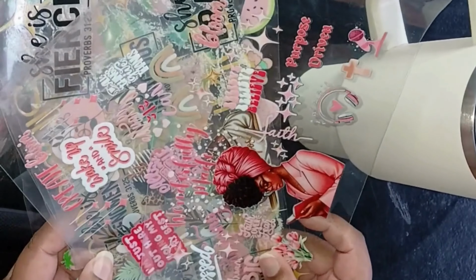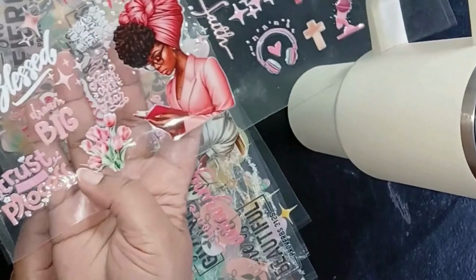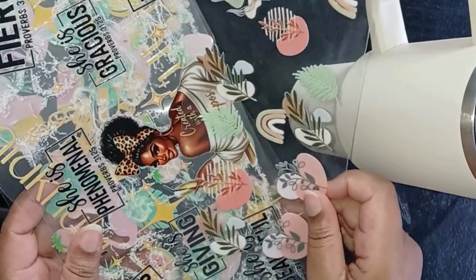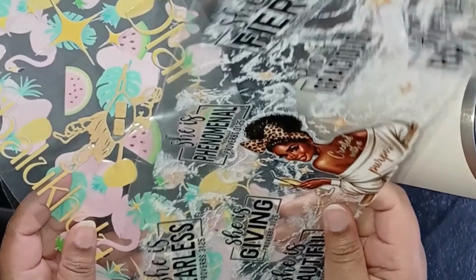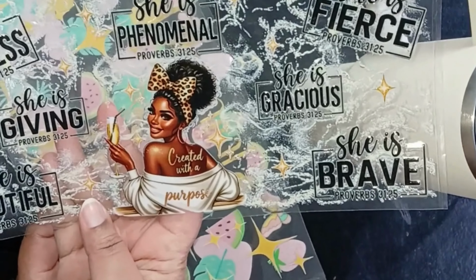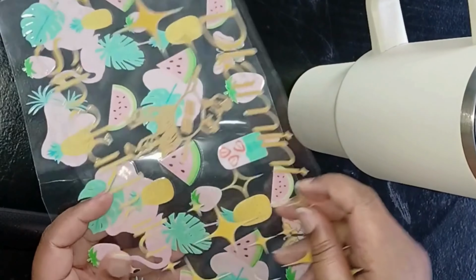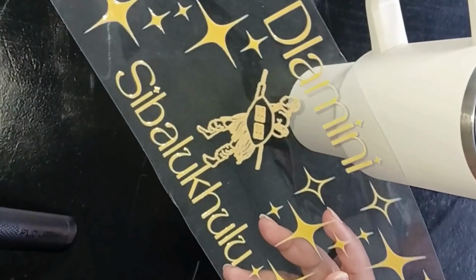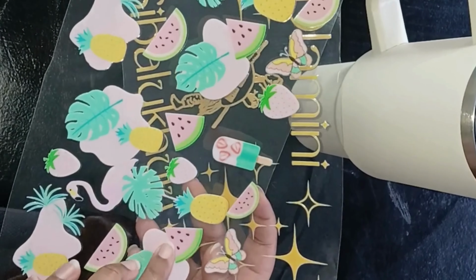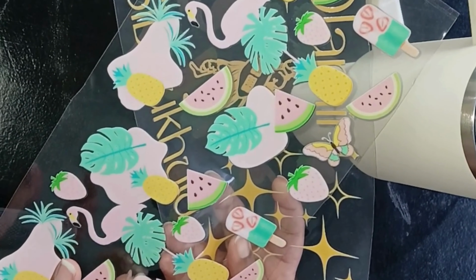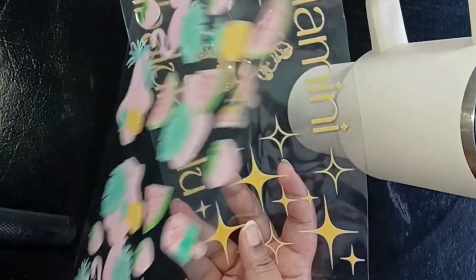So I've got quite a few here. I'm just trying to think which one to do. See how great these turn out. I'm going to put this aside. There are different ones. This one is so cute. This one is always the one. It really, really, really does look good. I think I'm going to do this one for my husband. This one, I'll put aside. This would be great for a teenager, with watermelons and leaves and ice cream and pineapples.